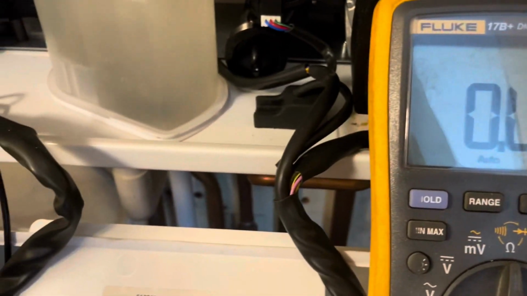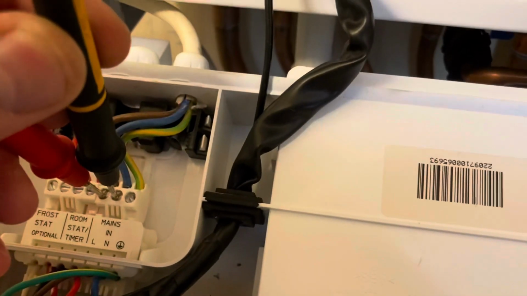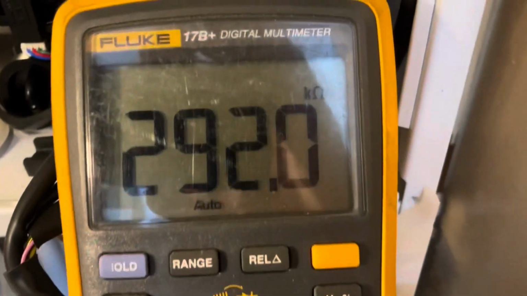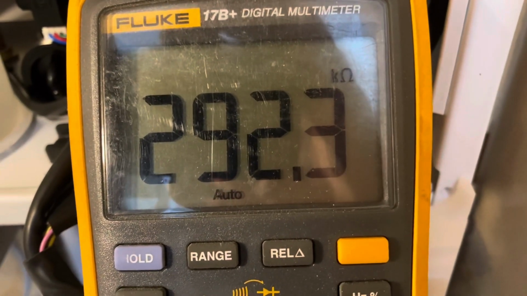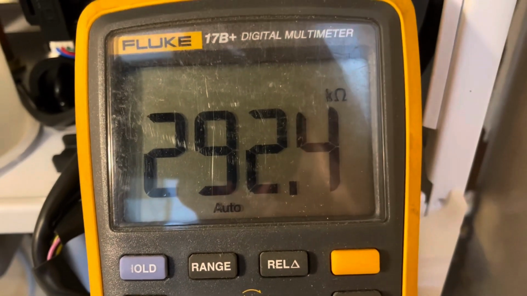And then we'll go short circuit, which is live to neutral. We want greater than 15 ohms on this one. We've got 292 kilo ohms. So that's also fine. So we've not got a short circuit.